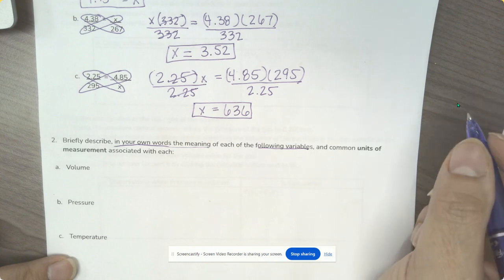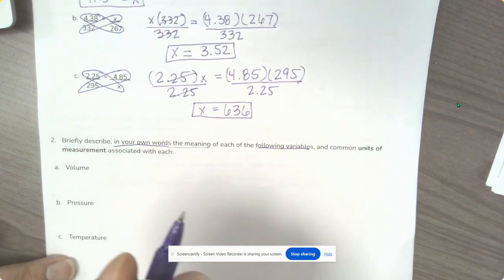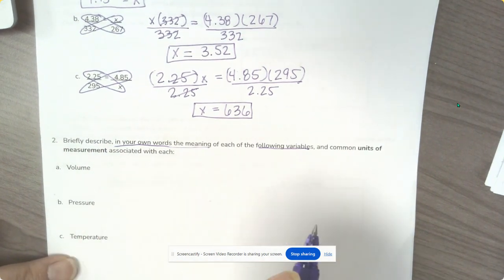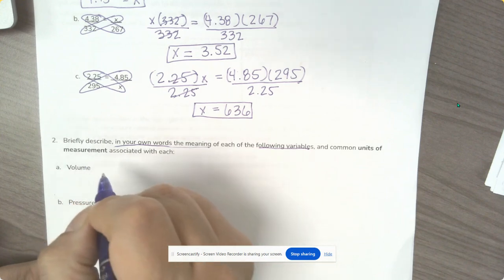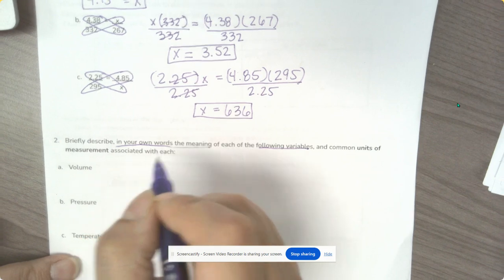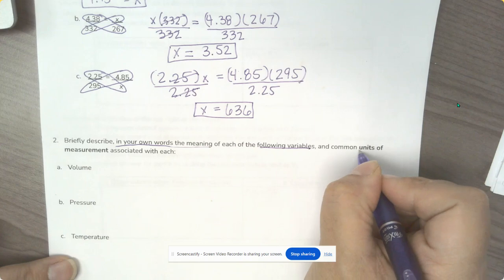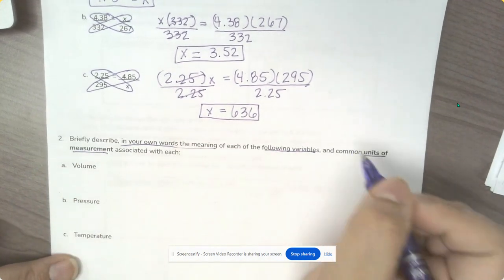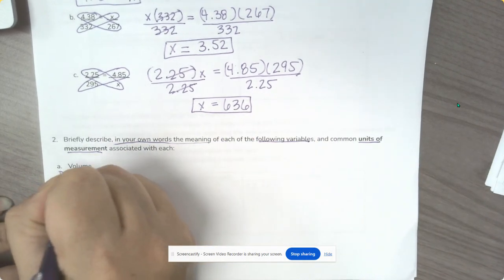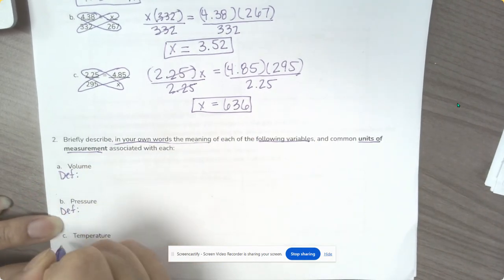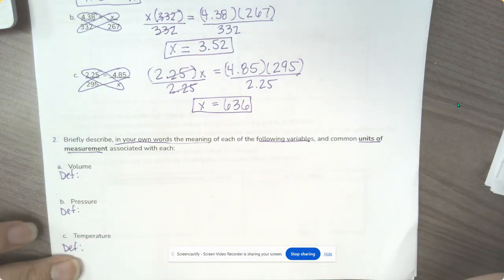Okay. All right. So, guys, I want you to describe in your own words. If you Google it, fine. Don't write down what Google says. Write down what you translate Google to be saying in your own language. Okay. But it says here also write down the common units of measurement associated with each. So, first, you need to write down your definition, and then you need to look for common units of measurement.